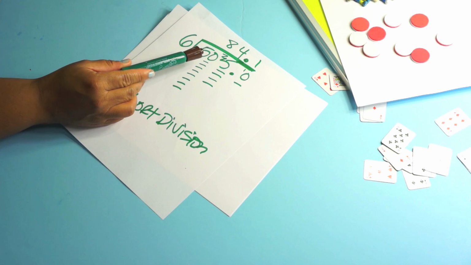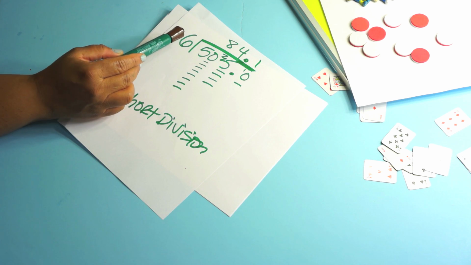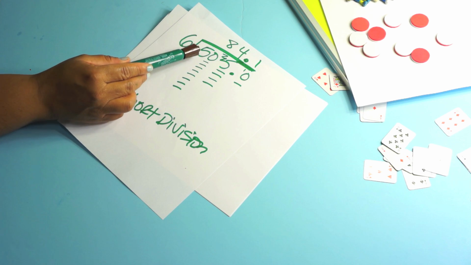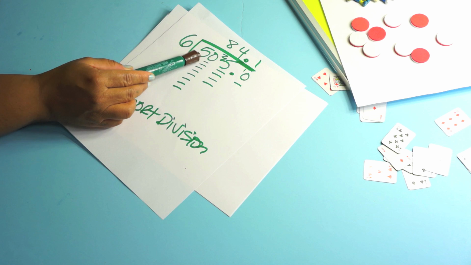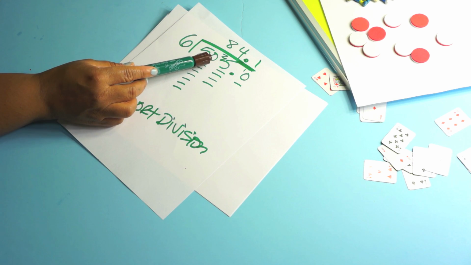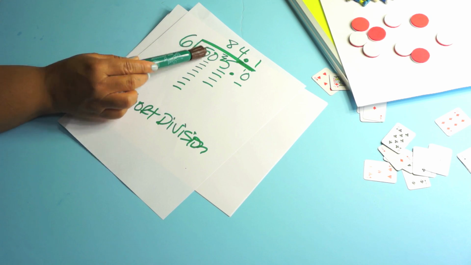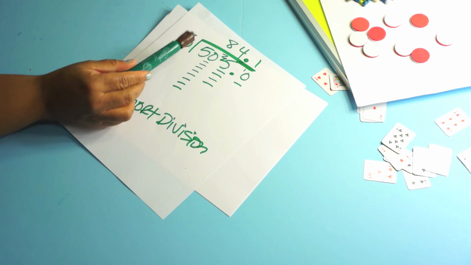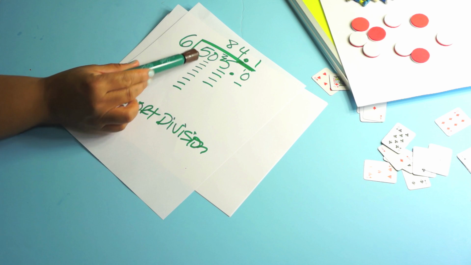So you would go here to, we can't take 6 100s out of 500, so we go to 50. We're looking at 50 tens, and you skip count. You go 6, 12, and you see how many, all the way up to the closest you can get to 50. And so we got to 48.